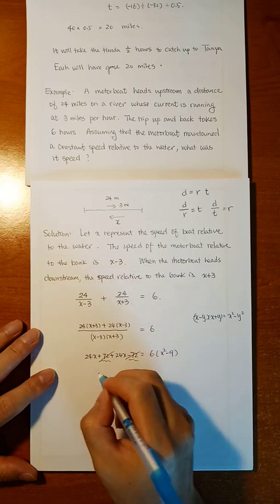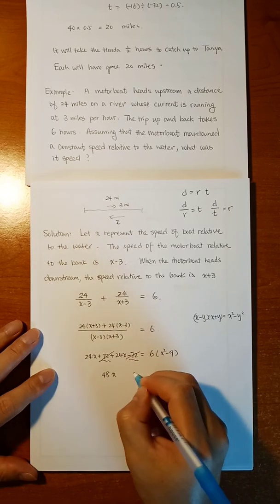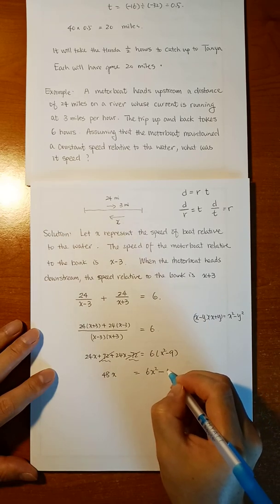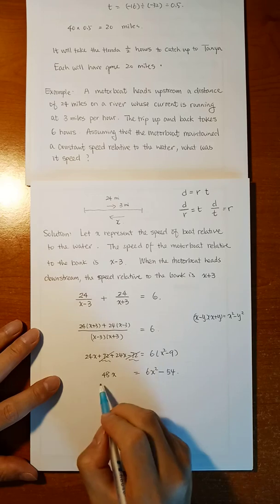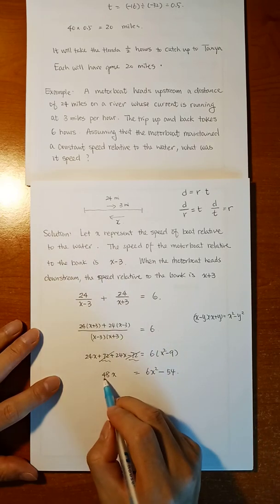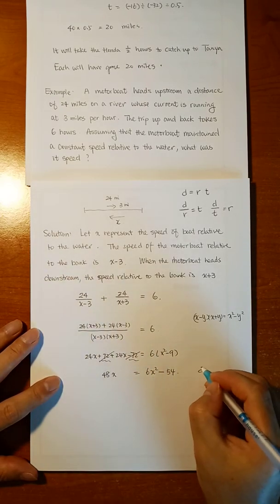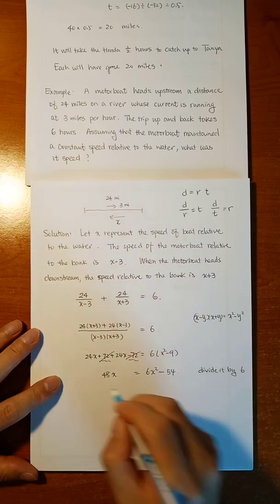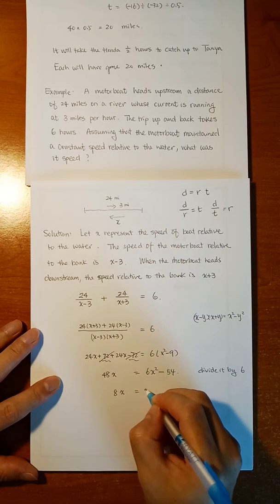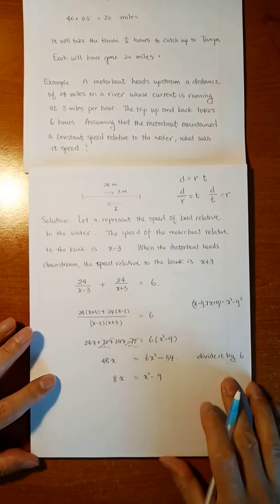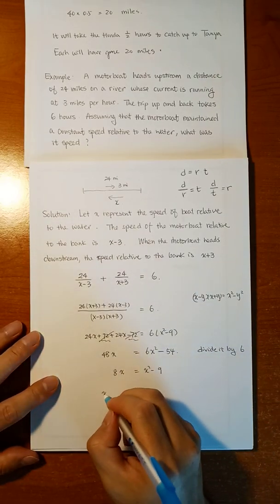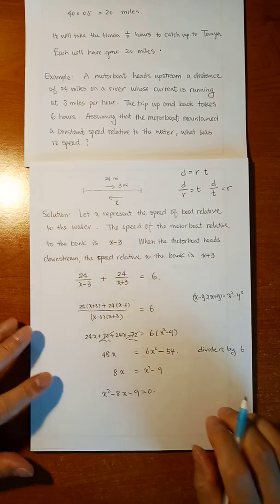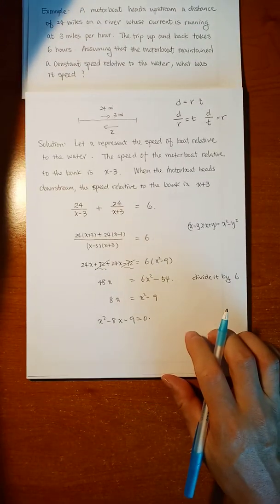You have 48x equal to 6x squared minus 54. You see, they all have the common factor 6. So we divide by 6. You will get 8x equal to x squared minus 9. So you get x squared minus 8x minus 9 equal to 0. You have a quadratic equation.